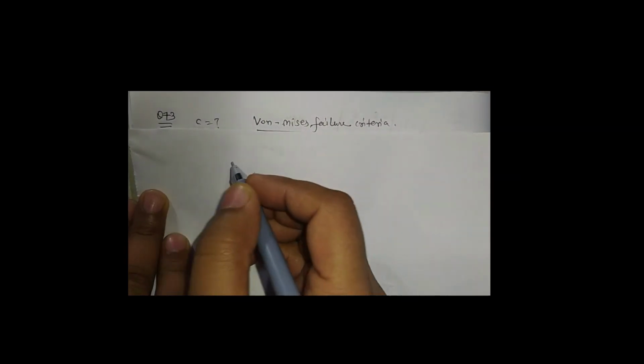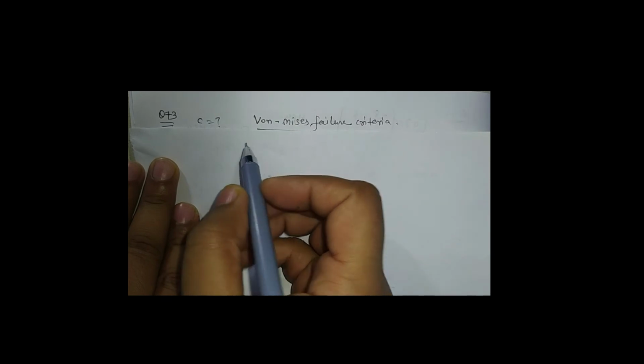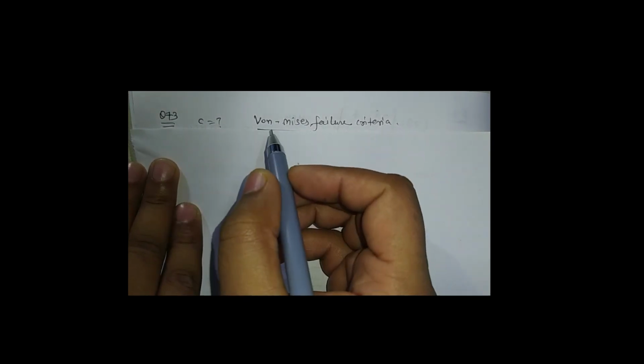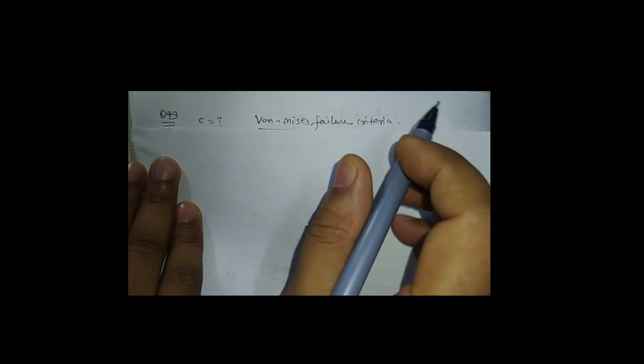In question number 73, the maximum value of c for the safe loading of the structure, based on the von Mises failure criterion, is to be found.